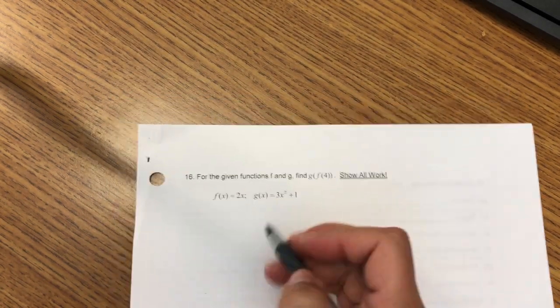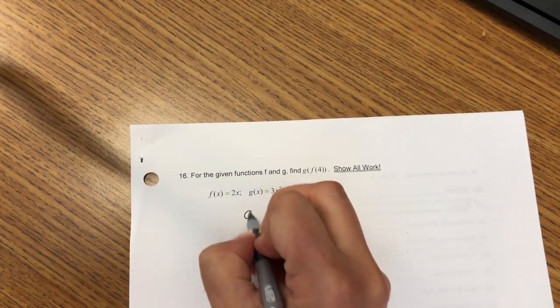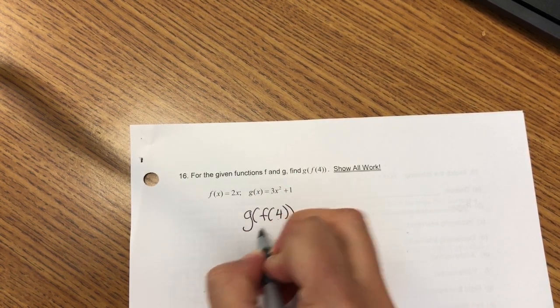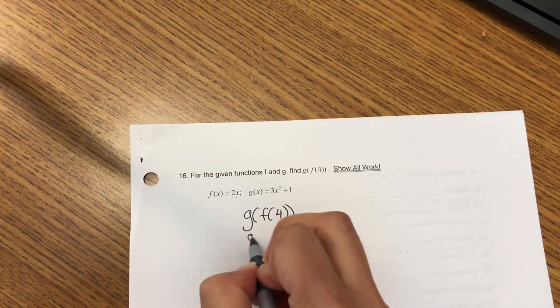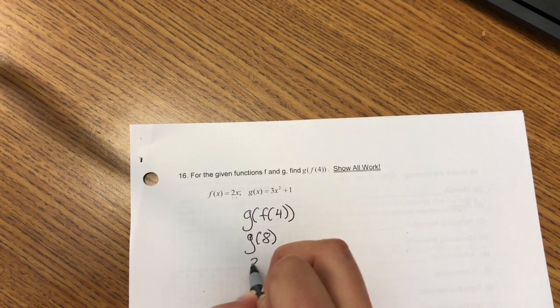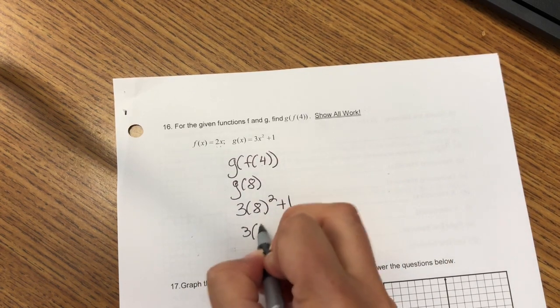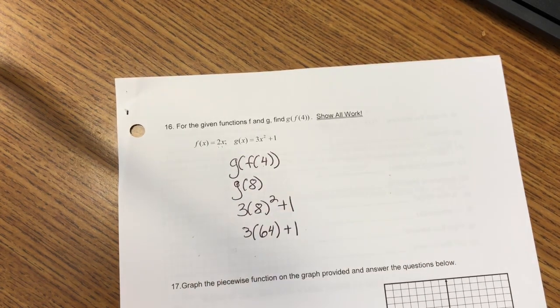G of f of 4. So g of f of 4. So first I need f of 4. So 2 times 4 is 8. So that's g of 8. So we have to do 8 squared, 64 plus 1.